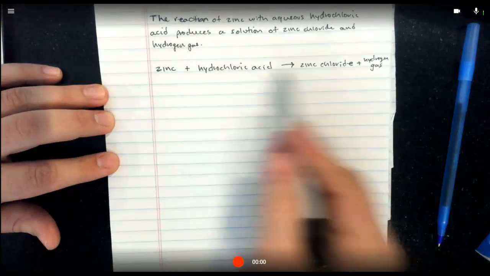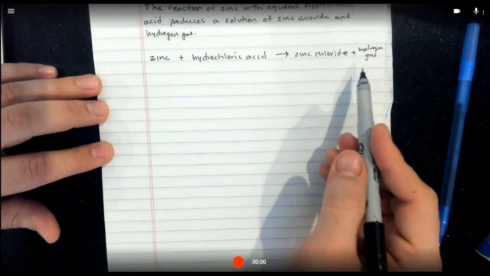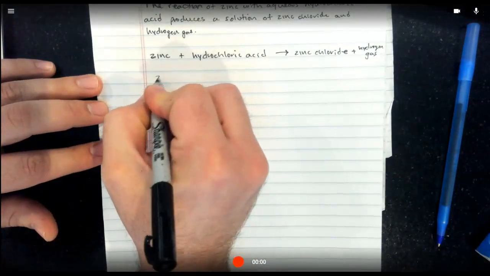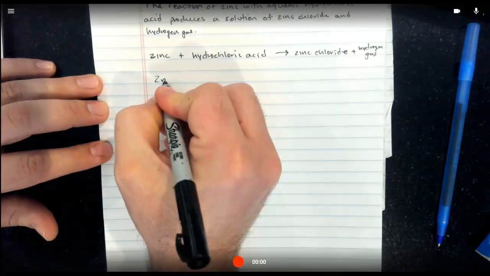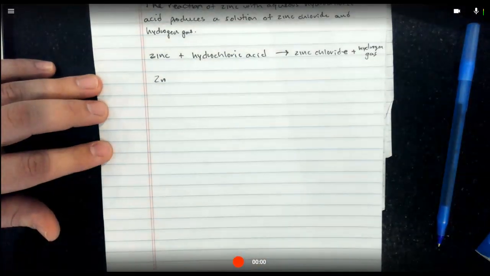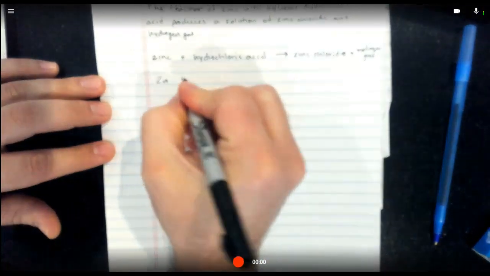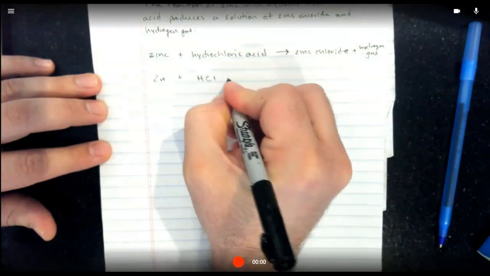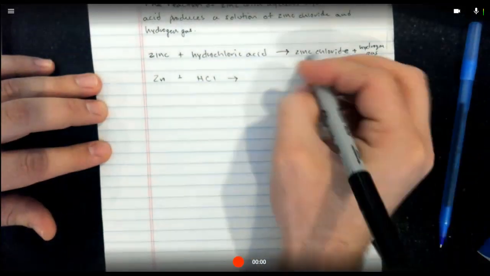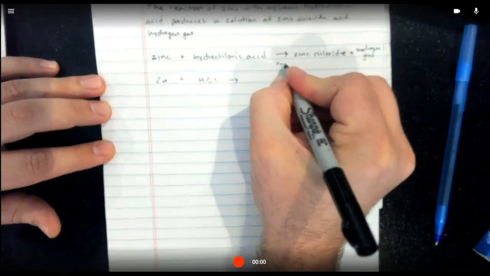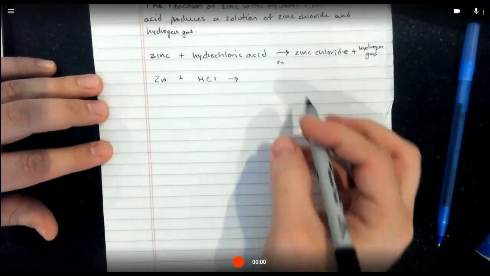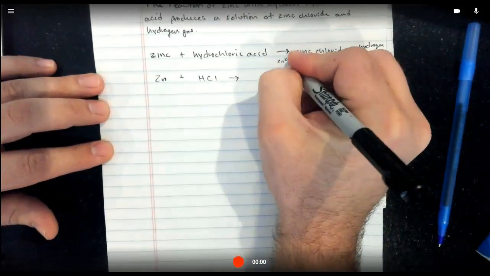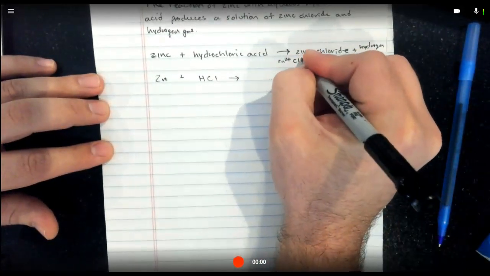So now that we have our word formula, we want to convert this into the chemical formula. So zinc is just Zn because it's not one of the 7 diatomic molecules. Hydrochloric acid is HCl. To produce zinc chloride, zinc has a 2+ charge and chlorine has a 1- charge.